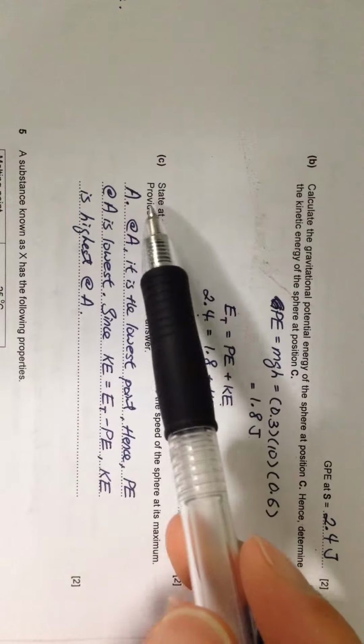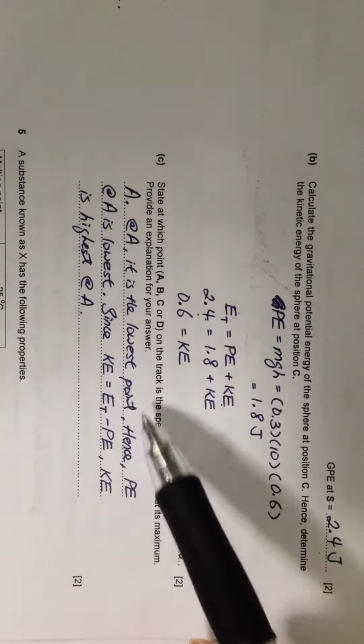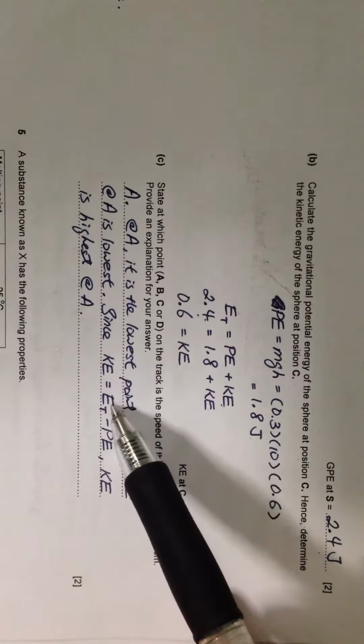So down here, you just need to say that at A, it will give you the maximum speed, and you have to explain. First, state that A is the lowest point, and hence the PE at A is lowest. Since you can quote the formula that KE is equal to the total amount of energy minus the PE, KE will be highest at A.